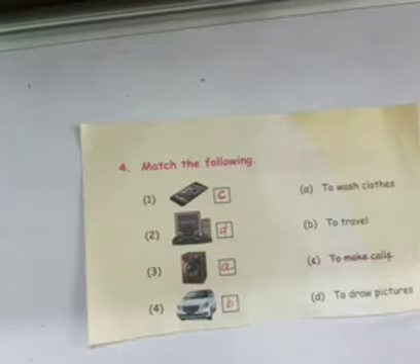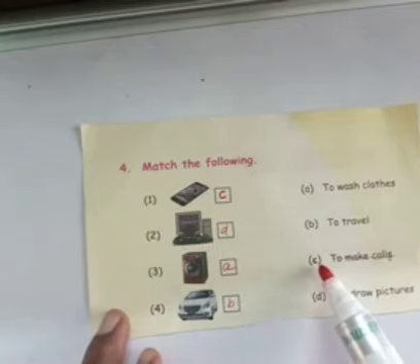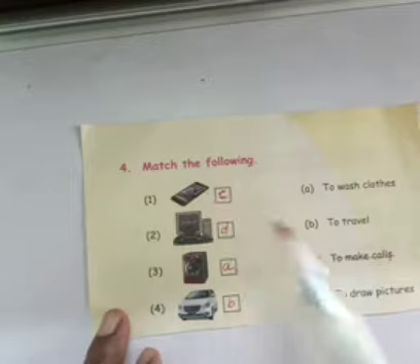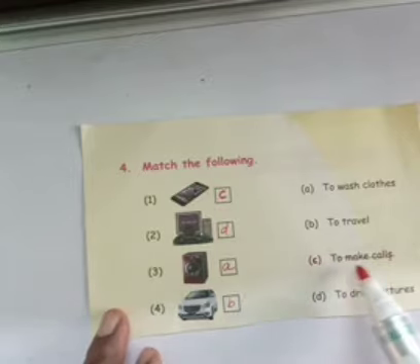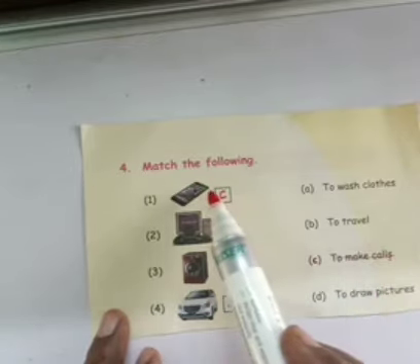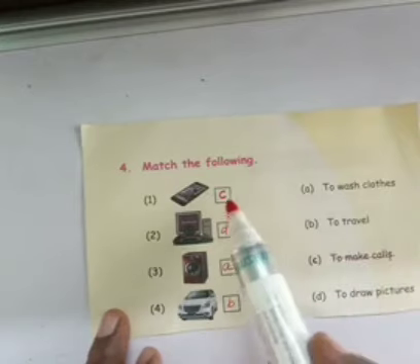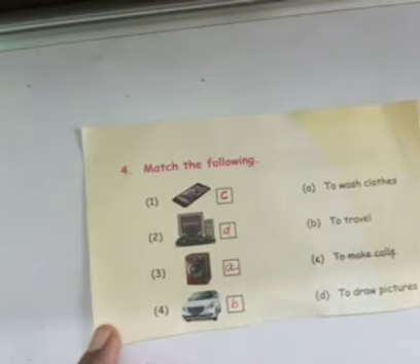To make calls. So instead of drawing the line, you have to write the alphabet C in this box. So alphabet C, to make calls. The mobile phone is used to make calls. So here you can write letter C.